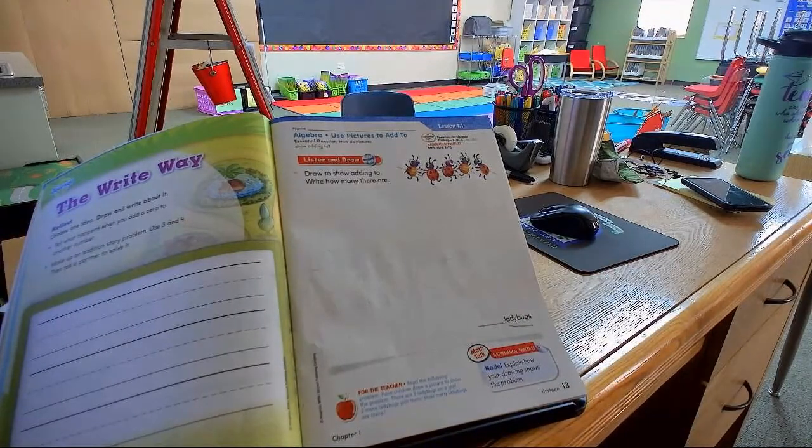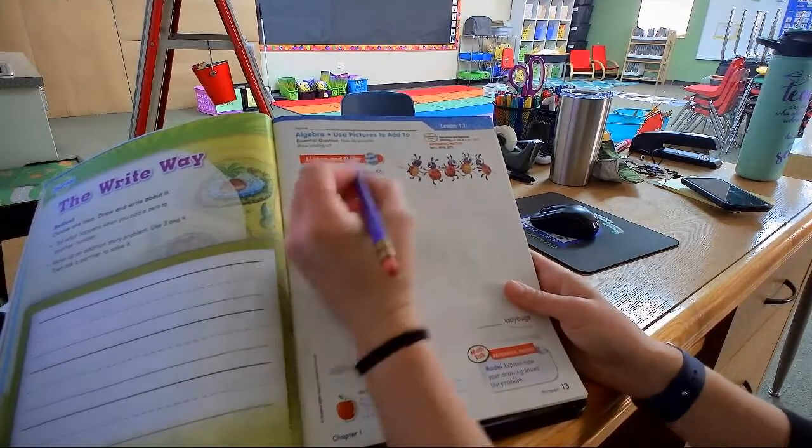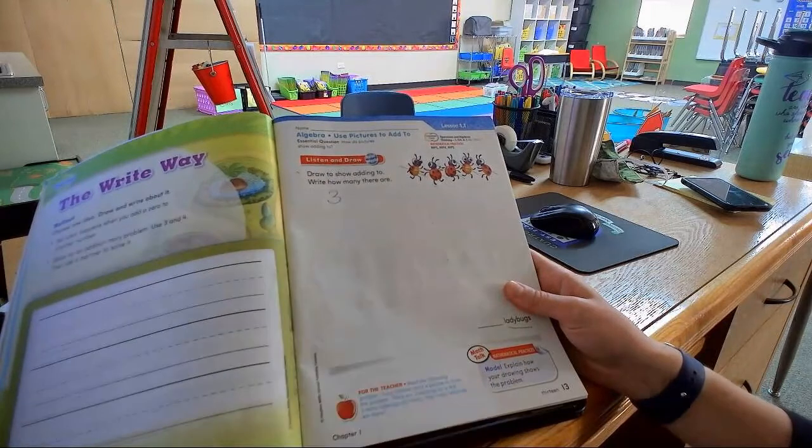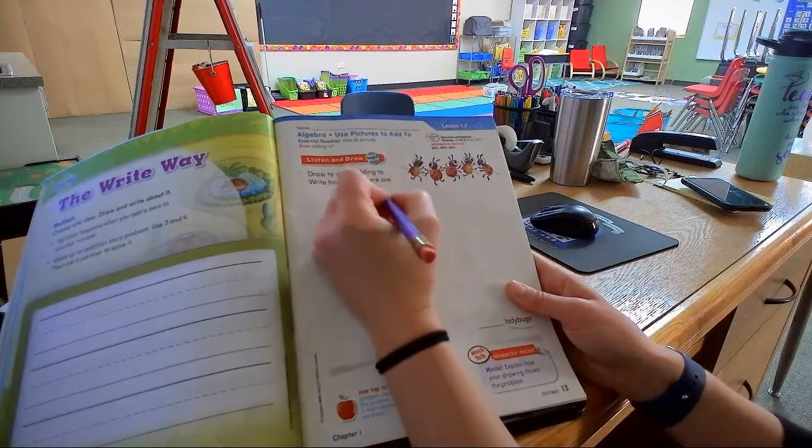There are 3 ladybugs on a leaf. 2 more ladybugs join them. How many ladybugs are there? I heard a couple of important things from that. I heard there are 3 ladybugs, so I'm going to put a 3. I heard that 2 more ladybugs join them.